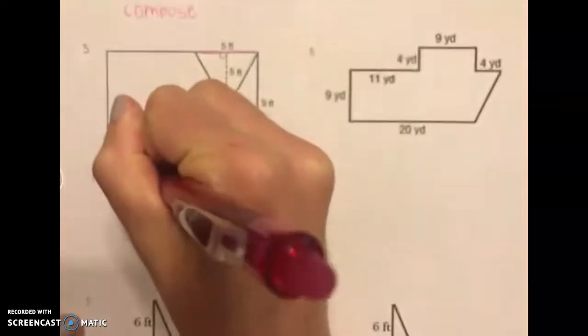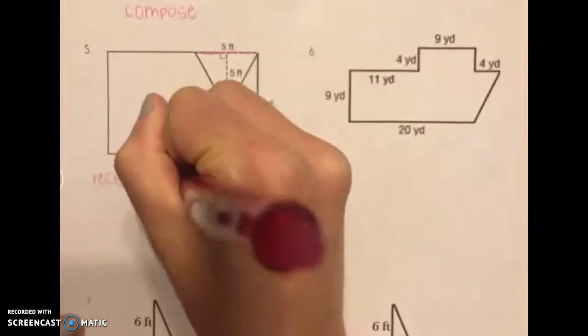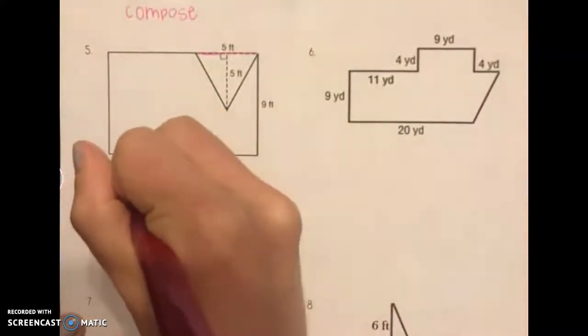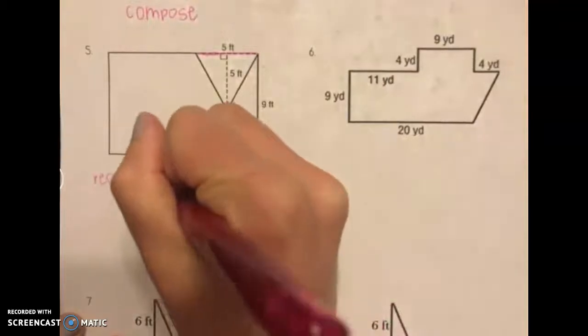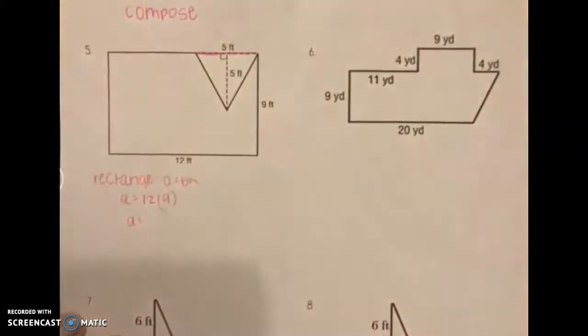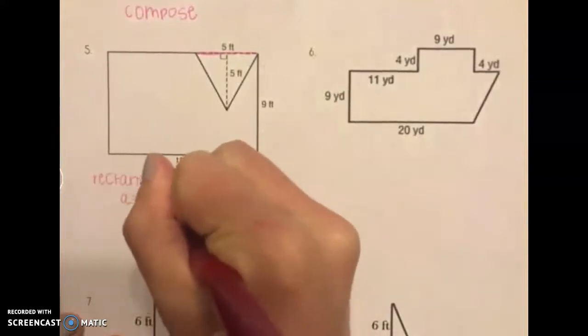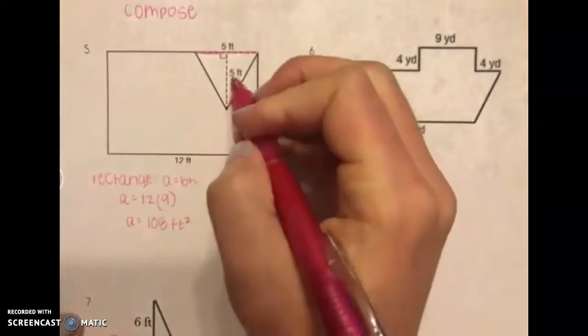Rectangle, we're going to use area equals base times height. So I have a base of 12 times a height of 9. Okay, so my area equals 108 feet squared. Remember, this area is not actually there.